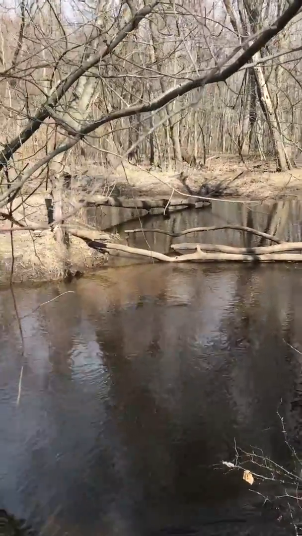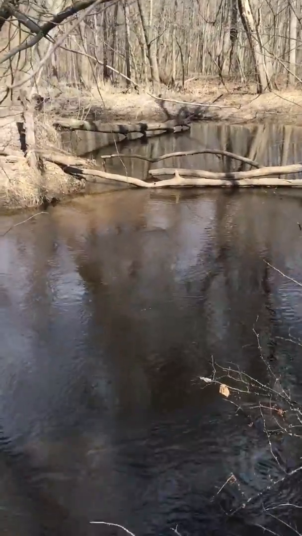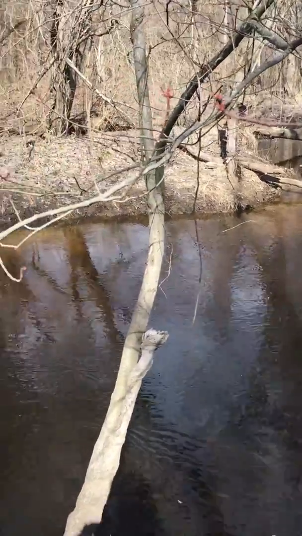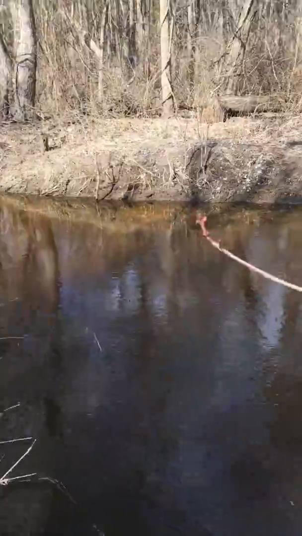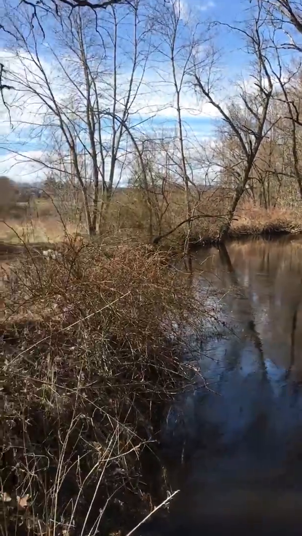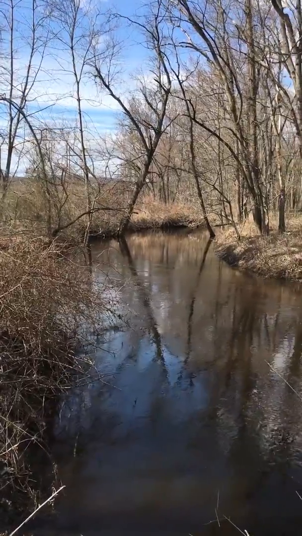So pretty cool. Inside the water, all the soil, little tiny bits at a time, is making its way down the river. As it erodes, it's moving further that way. All right, enjoy.